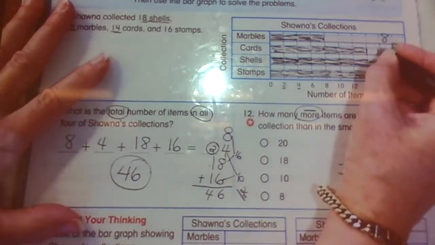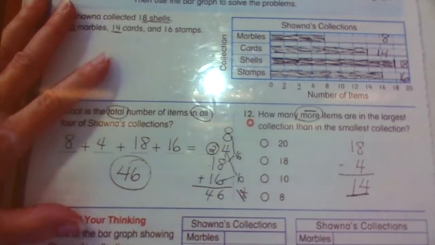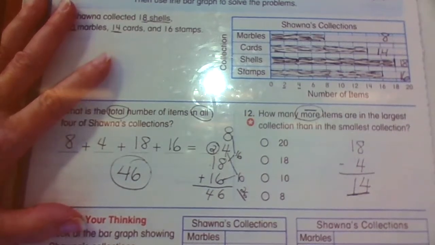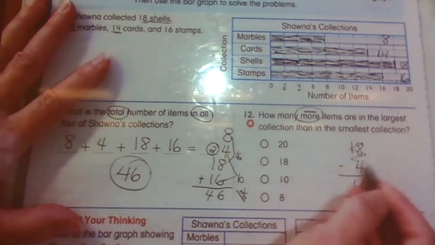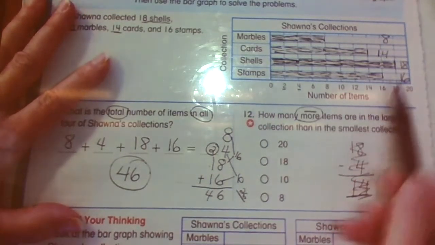Oh, you know what, Mrs. Jones did not make that a 14 right there. Ah, you see, you make one mistake and it messes up your problem. But how did I know I made a mistake? Because I got 14. Is there 14 there? No. So is the book wrong or is Mrs. Jones wrong? Mrs. Jones is wrong. All right, so I'm going to scribble it out, and I'm going to do a better job of paying attention to my graph and making sure my numbers are correct.